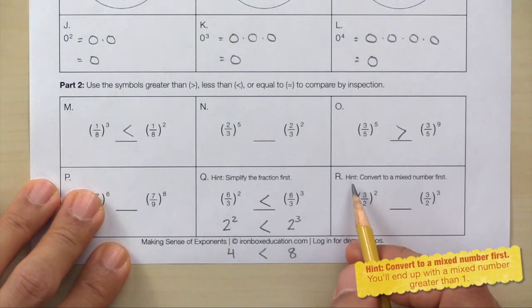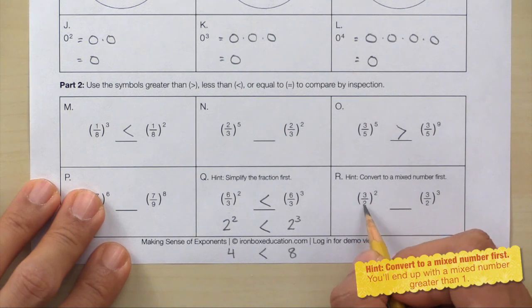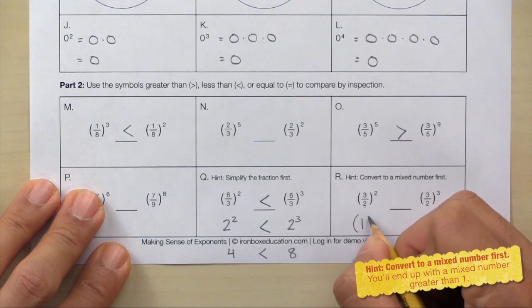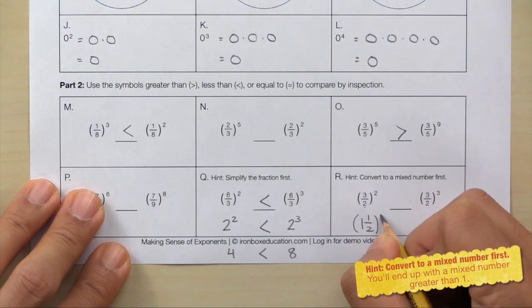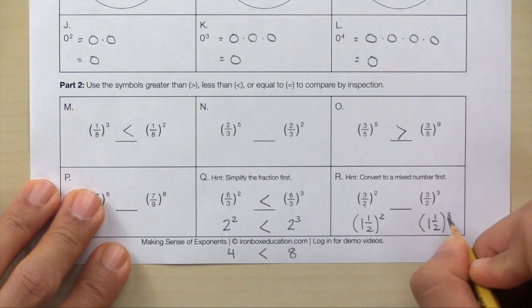Here's box R. Here's your hint. It says, convert to a mixed number first. So here we have 3 halves to the second power versus 3 halves to the third power. And let's convert 3 halves to a mixed number first. 3 halves is the same as 1 1/2. So here we have 1 1/2 to the second power versus 1 1/2 to the third power.